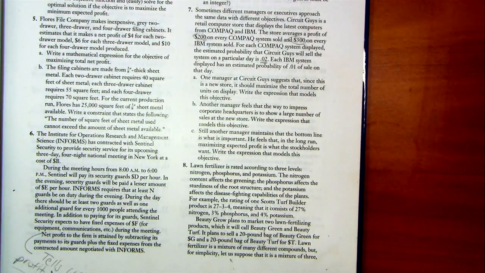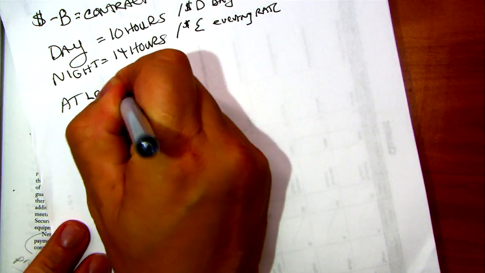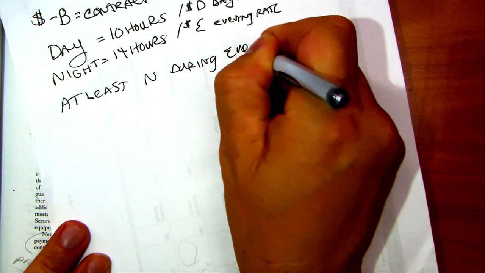Informs requires that at least N guards be on duty during the evening. So at least N during the evening. Just trying to write down all the pertinent information.